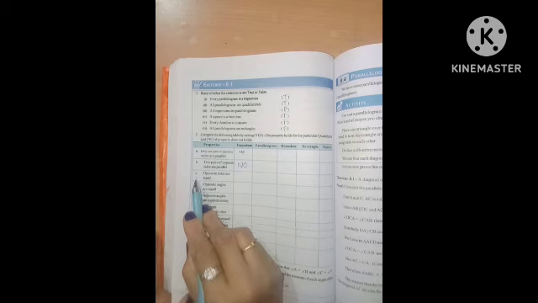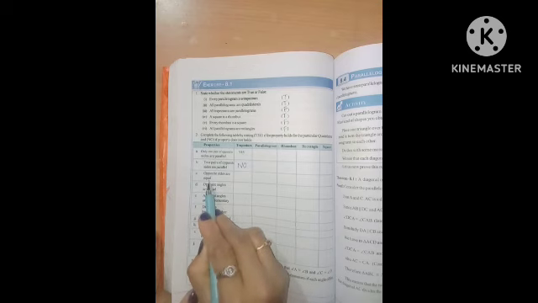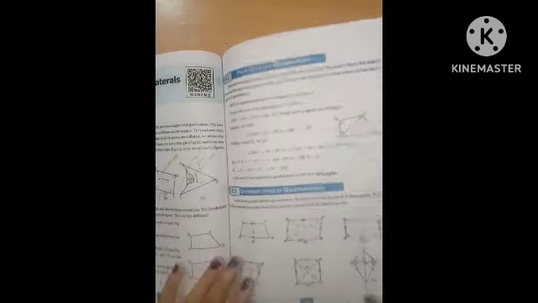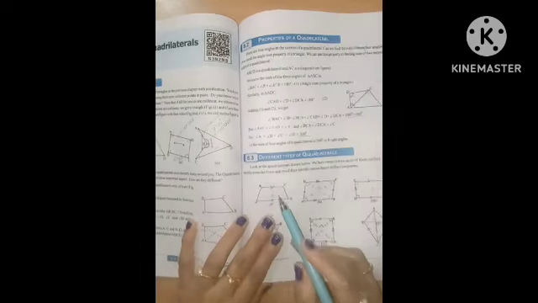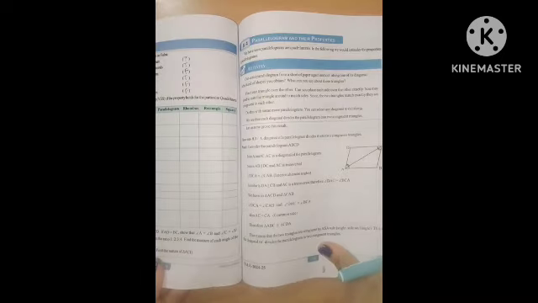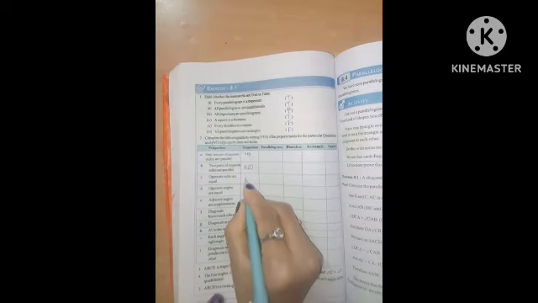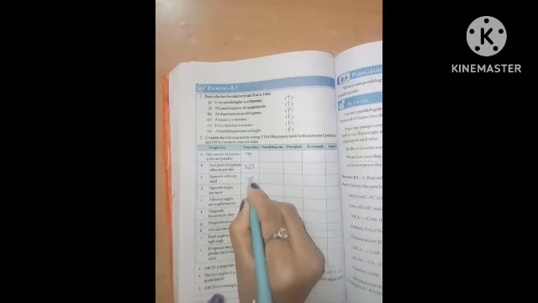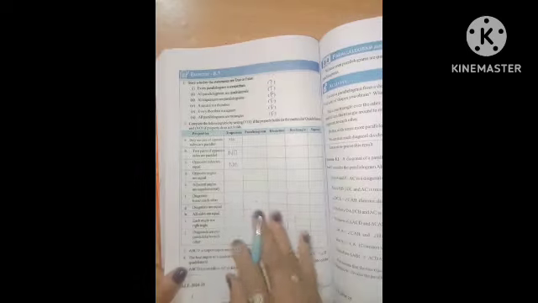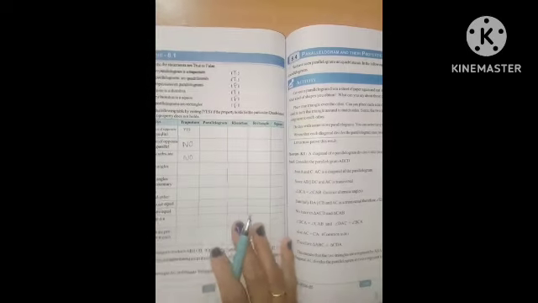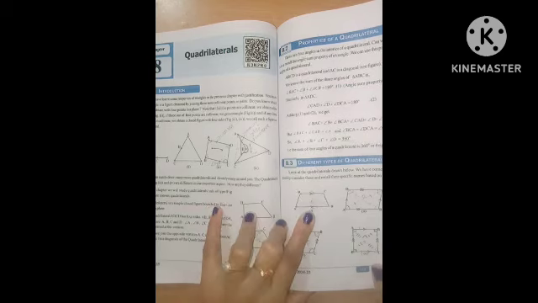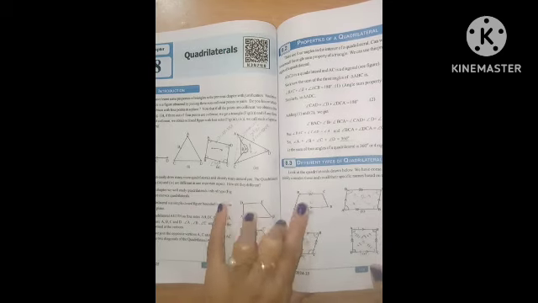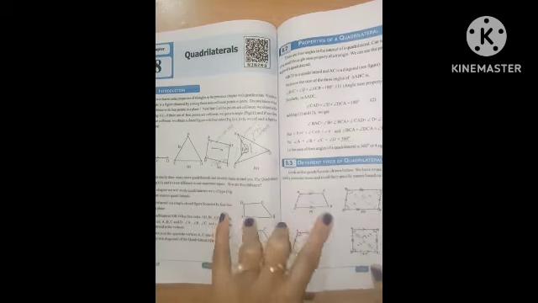Next, property C: opposite sides are equal. Are opposite sides equal in this one? No, opposite sides are not equal. There is one pair of opposite sides that are parallel, but the opposite sides are not equal; this one is short and this one is long.